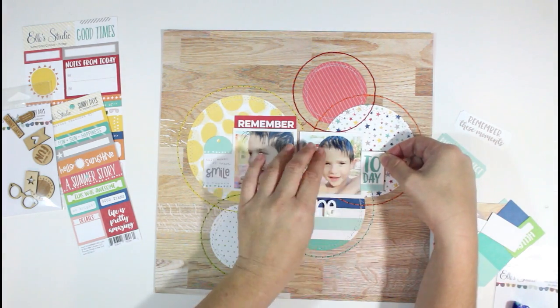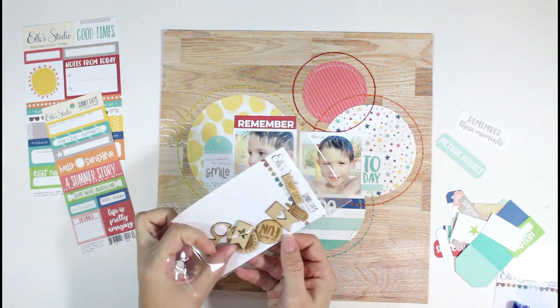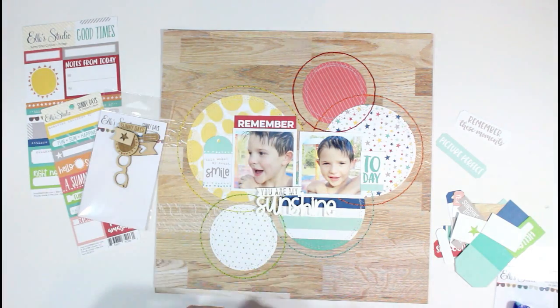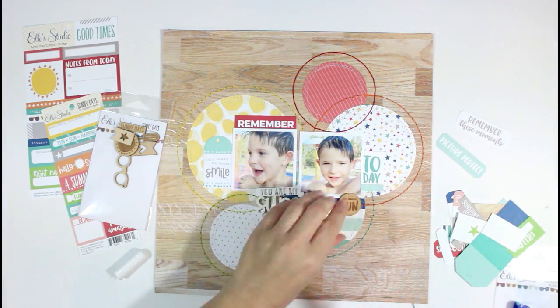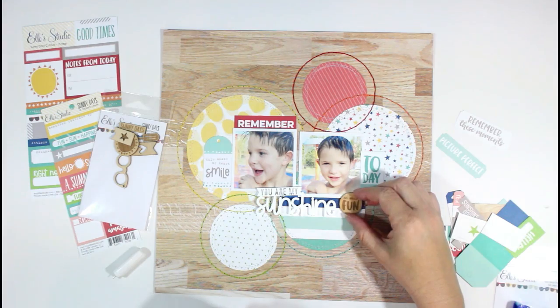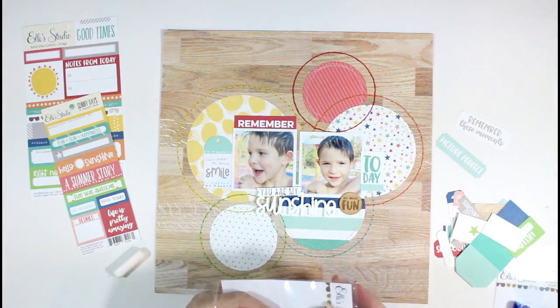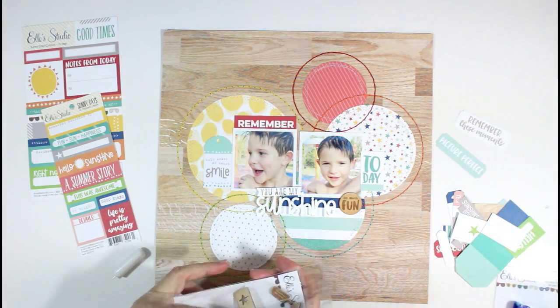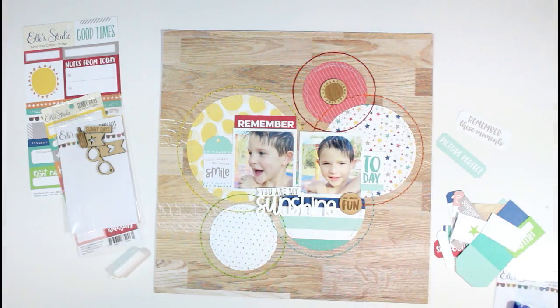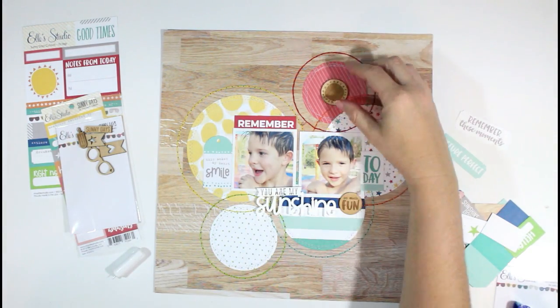So now I've grabbed the little ephemera pieces, and I'm just kind of placing some of those. And you can reference back to the sketch. The sketch and the cut files are actually going to be available for download in a box folder, which I will have the link for you, so you can download both of those there.